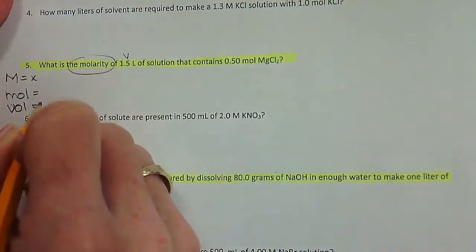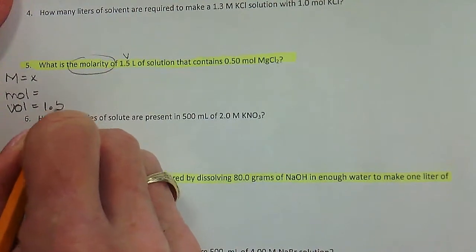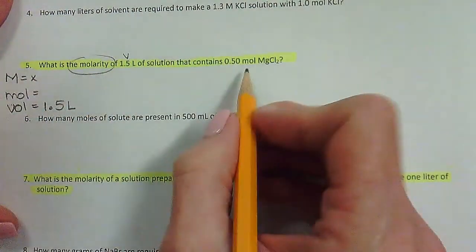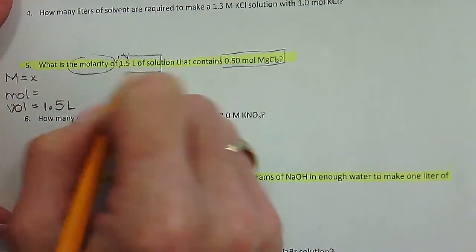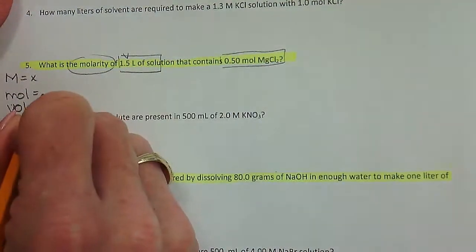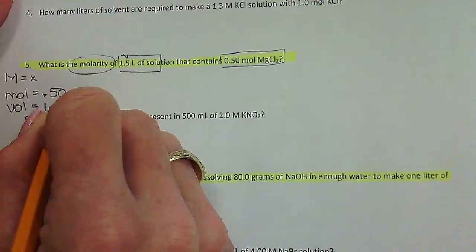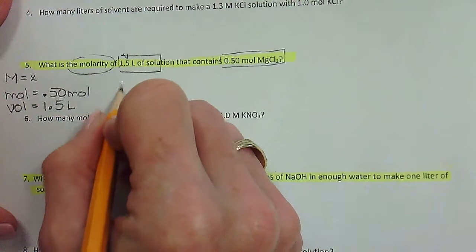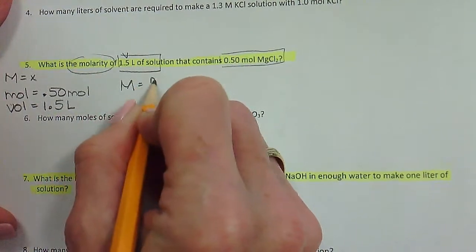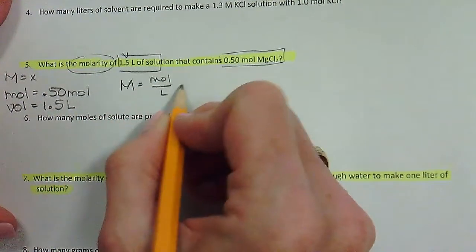Okay, my volume is 1.5 liters. It says that I have half a mole of magnesium chloride, so that is the number of moles, 0.50 moles. Straightforward equation. Molarity is moles over liters.